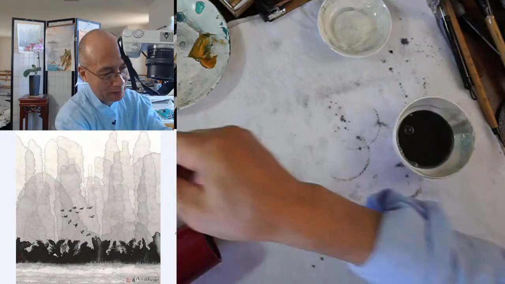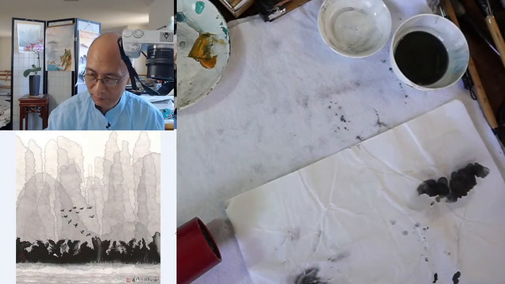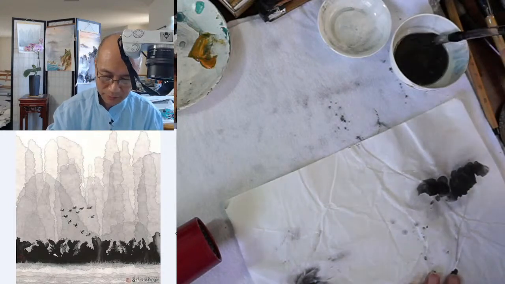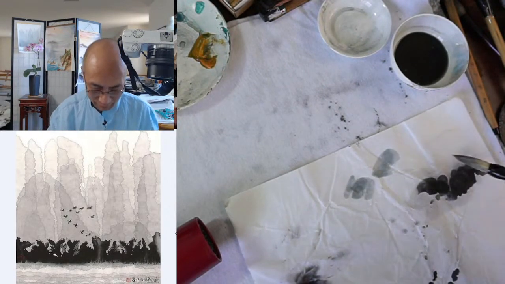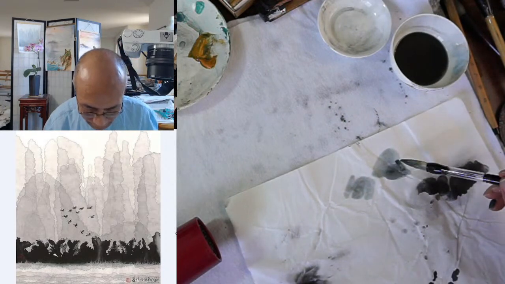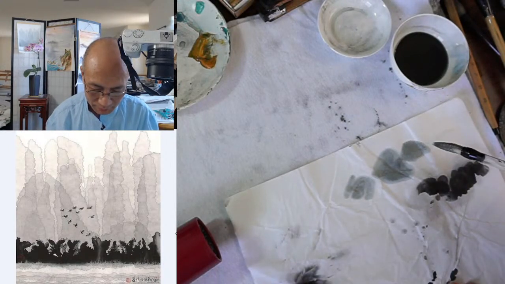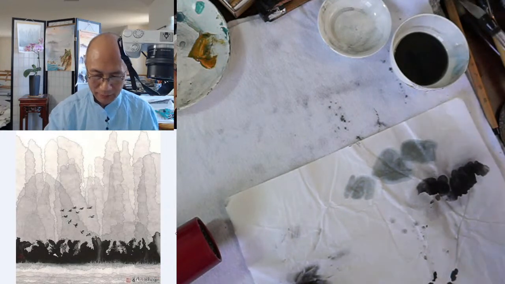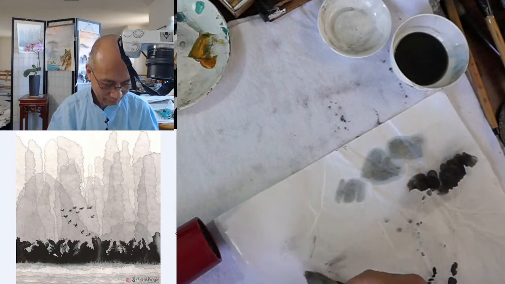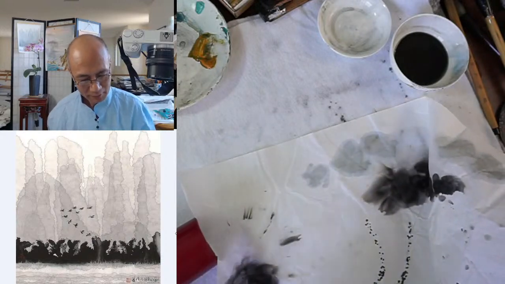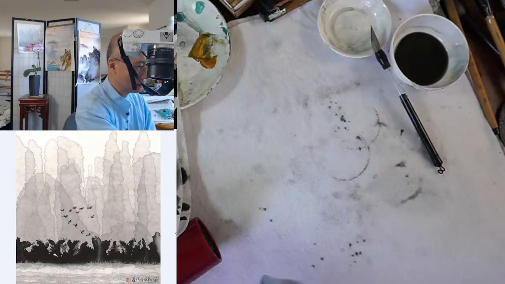Okay, let's test the tonality first. Let's test the tone. Okay, let's use a clean brush. This is very light. Oh, that's good. I see it has some texture. Okay, this is the lightness. I think it should be fine. Still, I see the fuzzy edge, but it should be better. Okay, let's do another one.